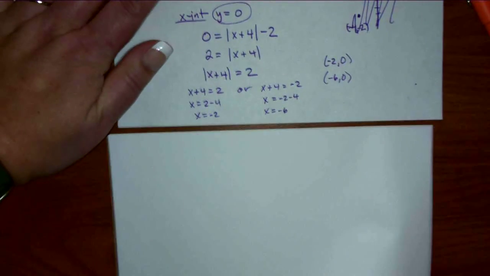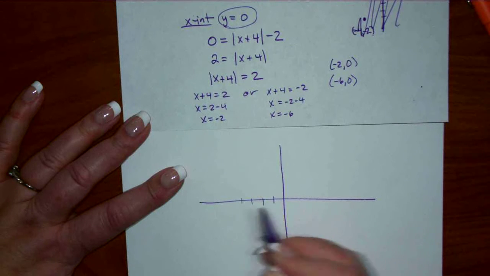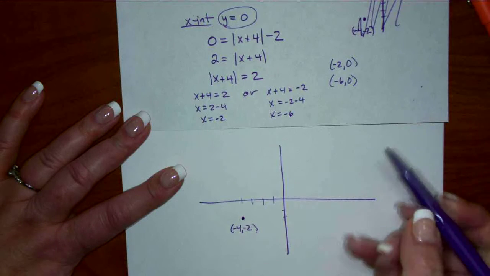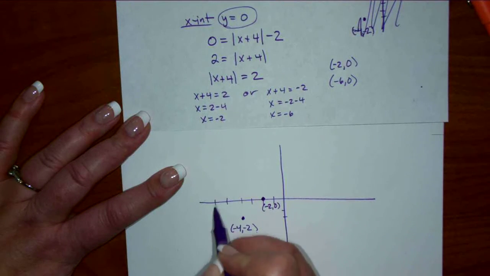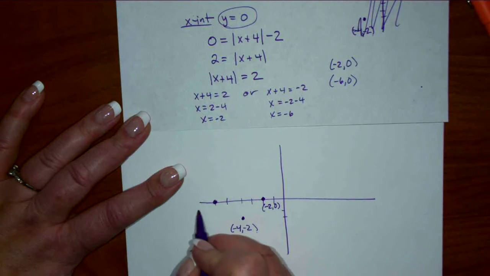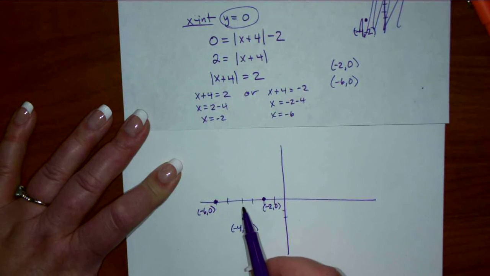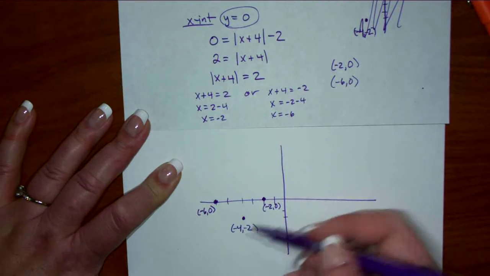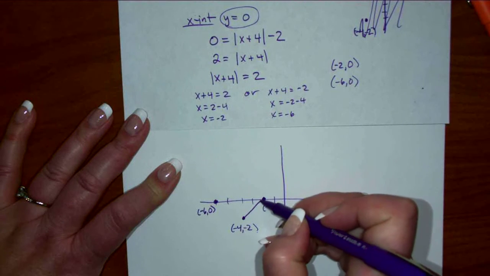Okay, so vertex first. 1, 2, 3, 4. 1, 2. Our x-intercept, 1, 2. And they should be even on both sides of the middle. Right? They're both 2 away from the center, which is what this was saying, 2 away from that center. And then what was the y-intercept? 2. And these are straight lines, so you can actually use your ruler.